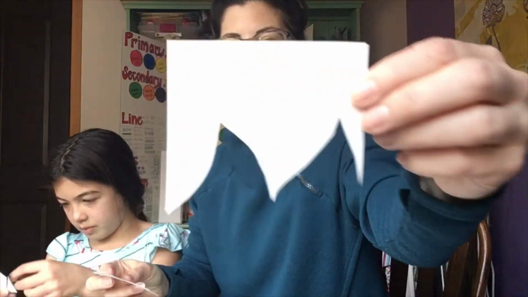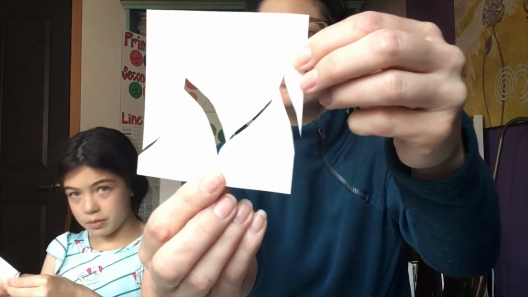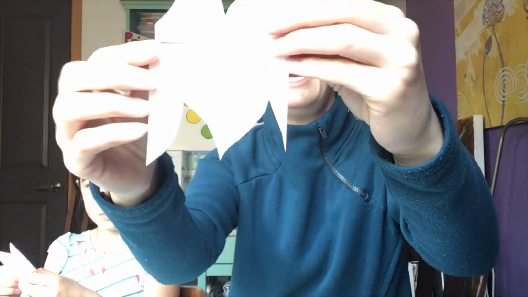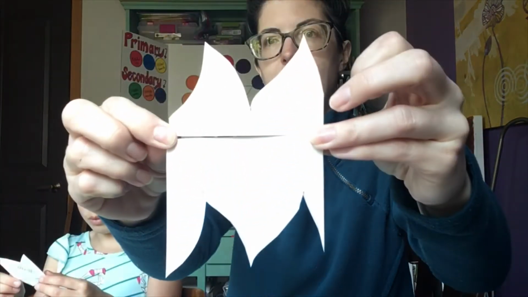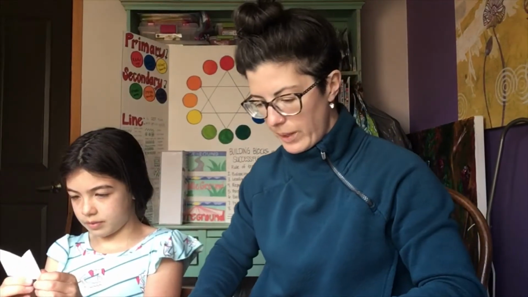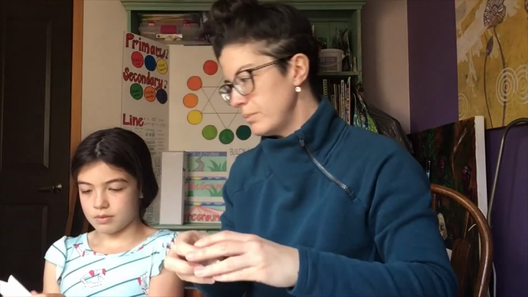So here is what I am left with. Here is where my ears went. They are going to slide up. And now I have this shape. And we're going to tape it all the way across. Lily's going to tape hers across the bottom.